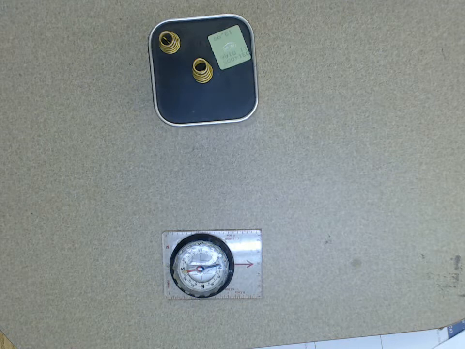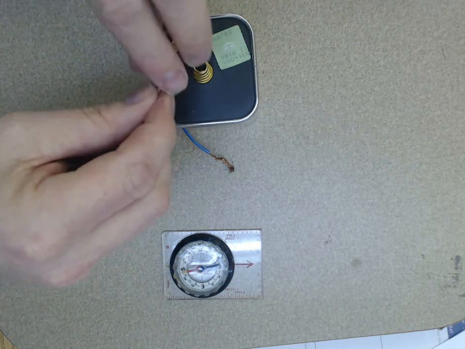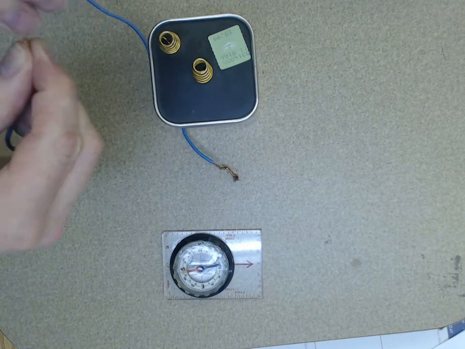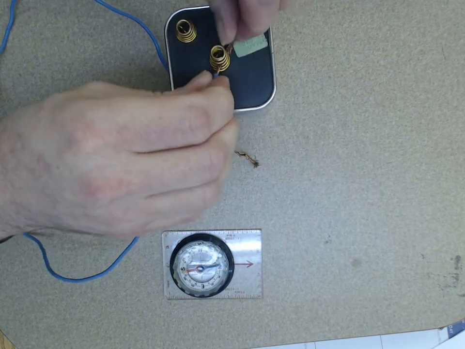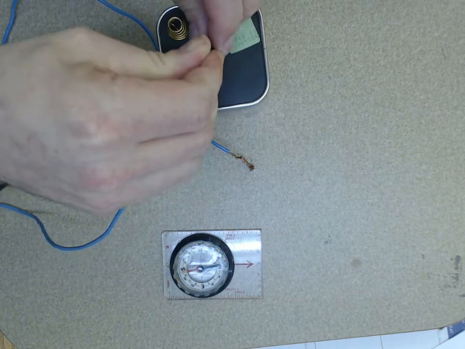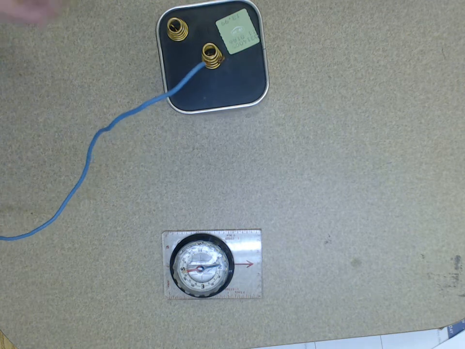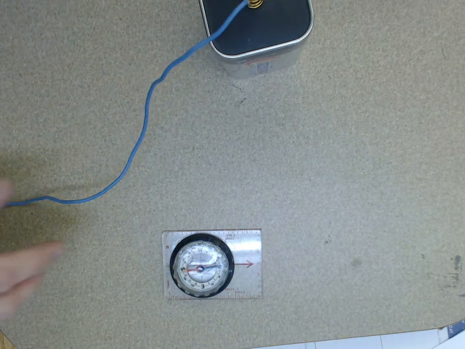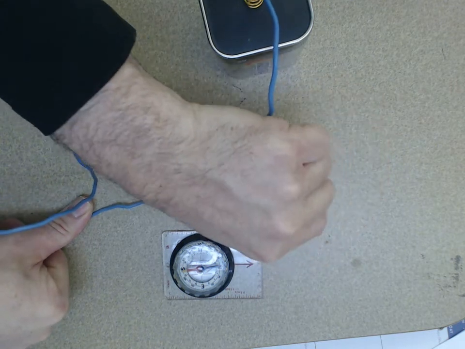Okay, so I'm going to put this on the negative lead here. Okay, and then I'm going to put this on the positive lead. So that means that when I hook it up, it's going to be flowing up on your screen here.